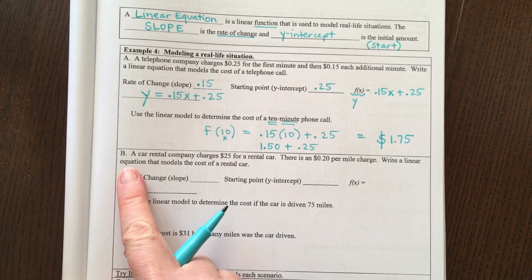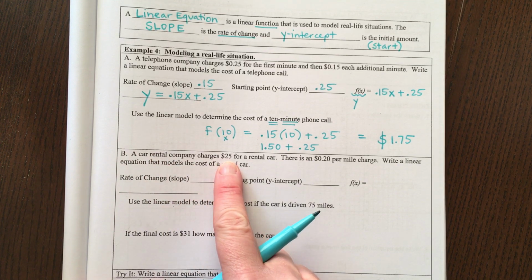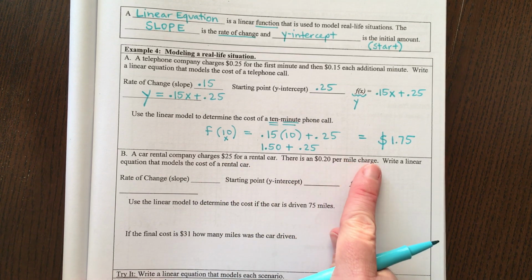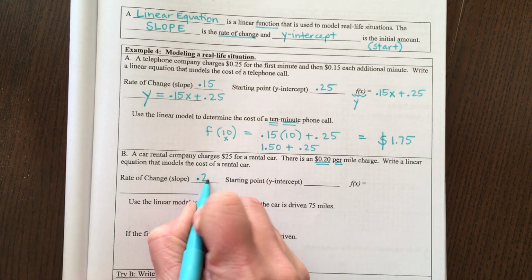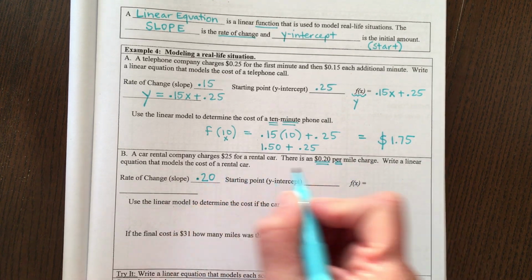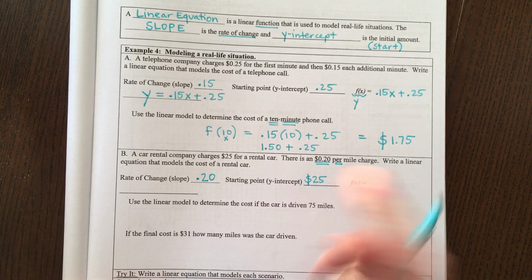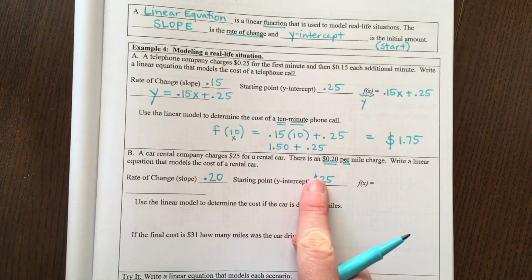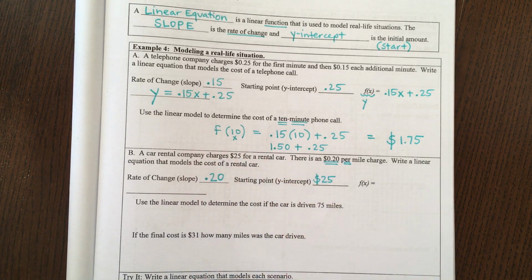Now in example B, it says that you have a car rental company, and that charges $25 for a rental car. And then there is an additional 20 cents per mile charge. So that gives me my clue that this one is going to be my slope. So 20 cents per mile. And my starting fee, they charge you $25 for your initial fee. Sometimes you'll pay taxes and fees, and normally that's actually a lot more than $25, so this sounds like a really good deal, but that would be for this scenario.